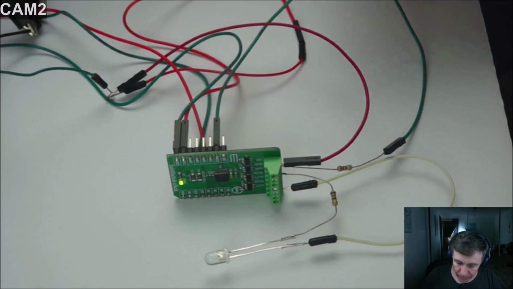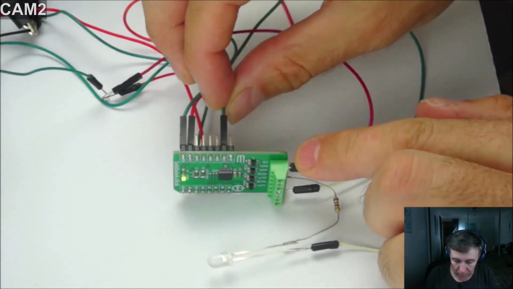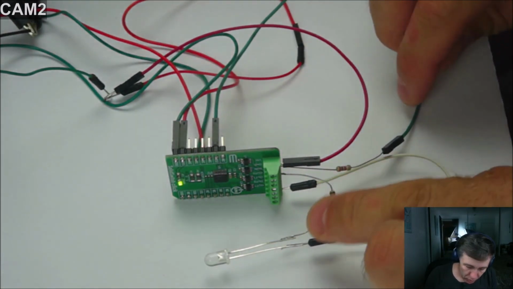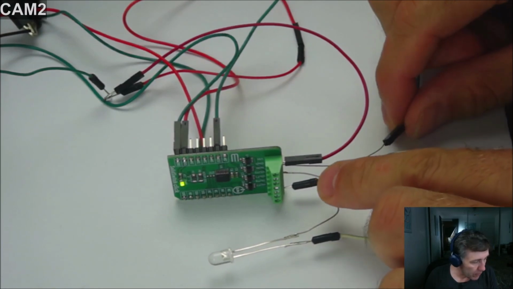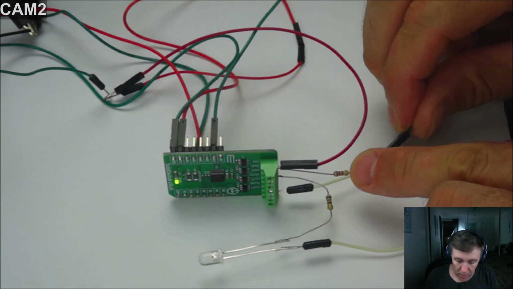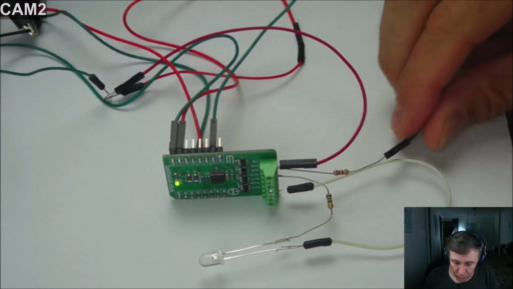So what I did, I simply connected reset to the 3.3 volt rail through a 3K resistor, just to be on the safe side.